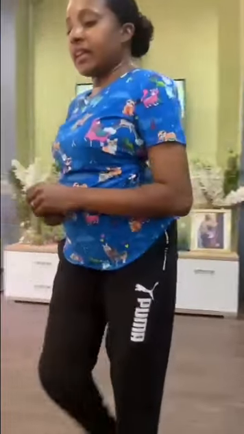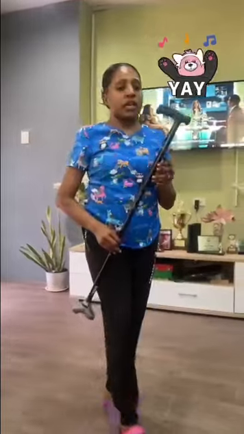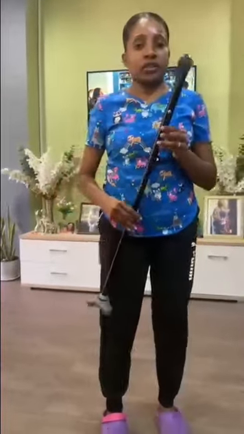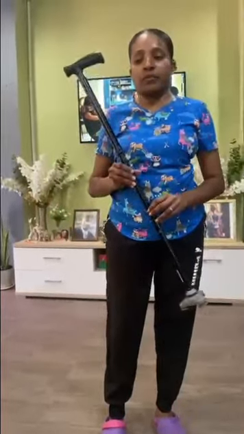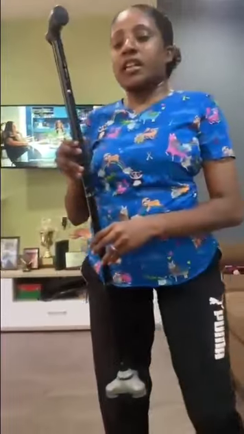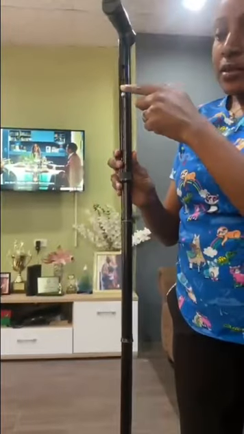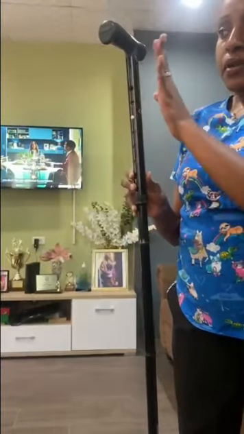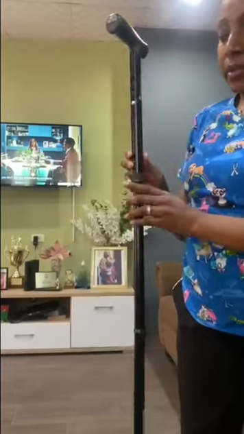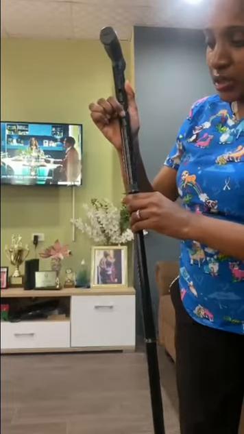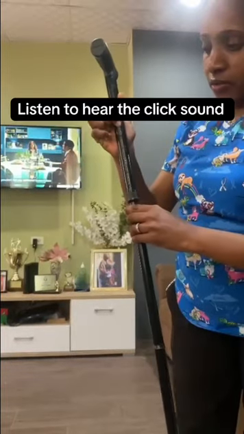So in that case, what we can do is use, you guessed it, a cane, right? When using a cane, it's important to know how to properly use it. What you'll need to do is adjust the cane to the patient's hip. So it should be at the patient's hip level, and you can easily adjust it with this little button right here.